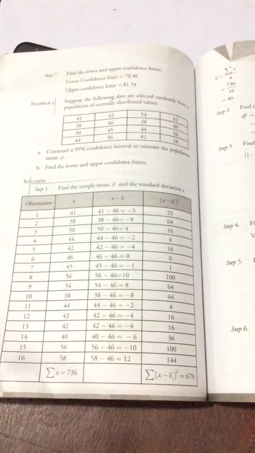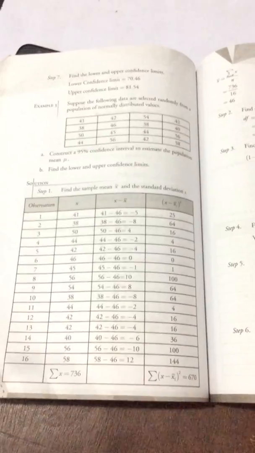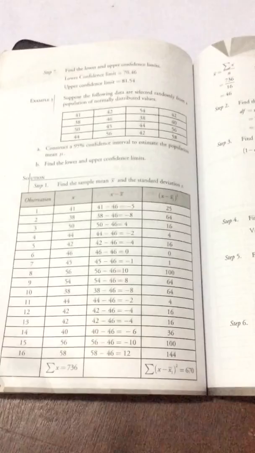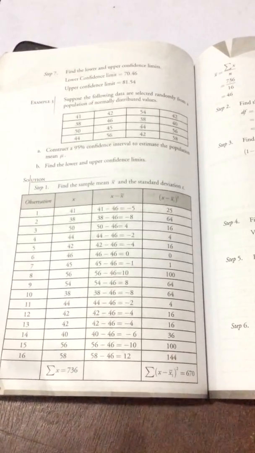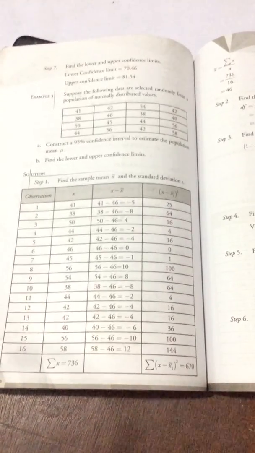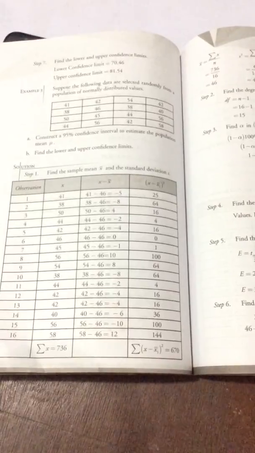And for the third column, we have the raw score minus the sample mean. The first raw score is 41, subtracted by the sample mean, which is 46, gives you negative 5. To fill up the last column, we simply square the quantity of negative 5, which is positive 25. So, starting from 41 up to 58, the total summation for the last column, which is the summation of (x minus the sample mean) squared, is 670.